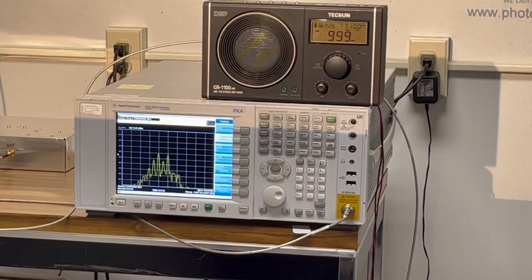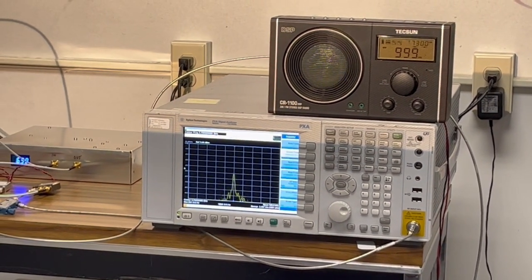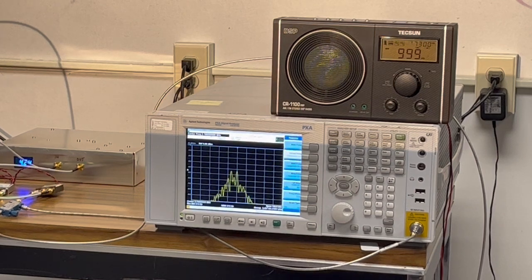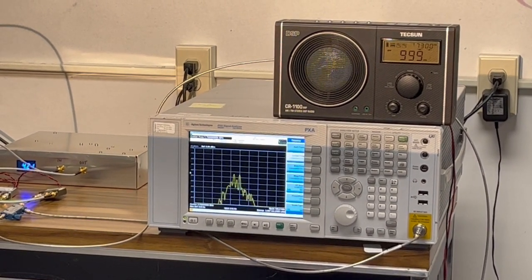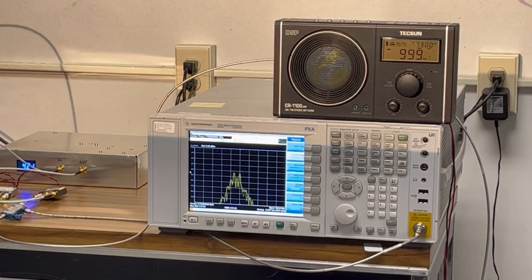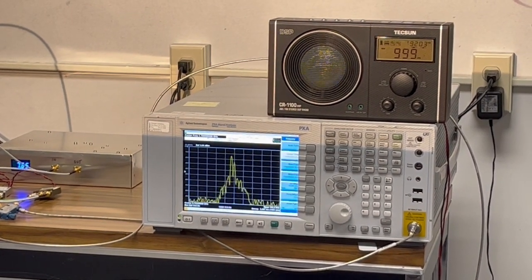And just to show you, I didn't do something else while I was moving things around. There's when I turn the interferer off, and then here's when I disengage the interference eliminator. There's my interferer again, preventing us from hearing the signal of interest.